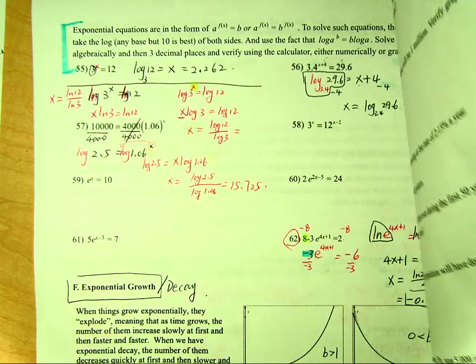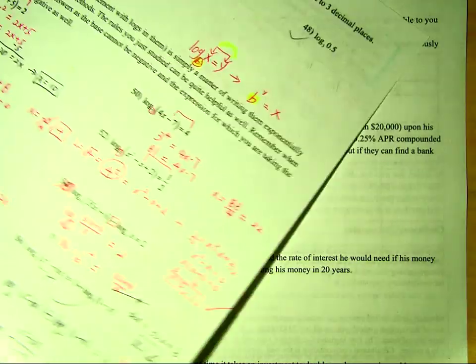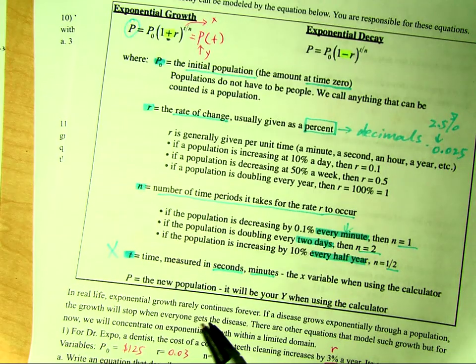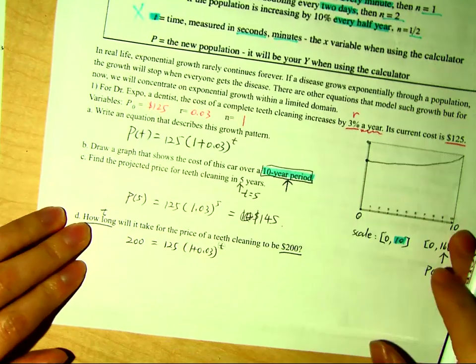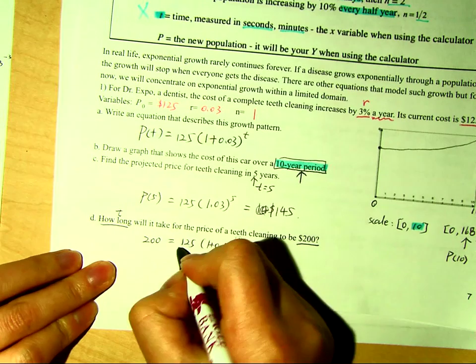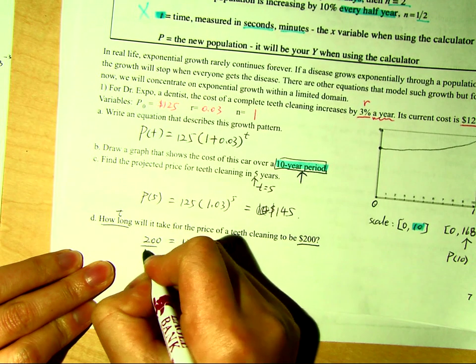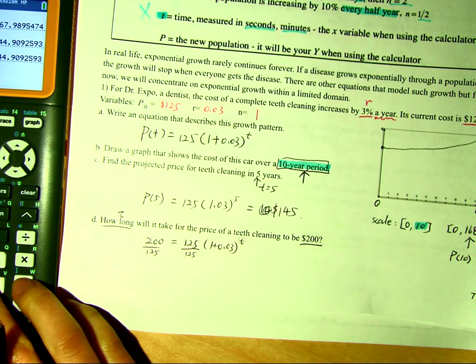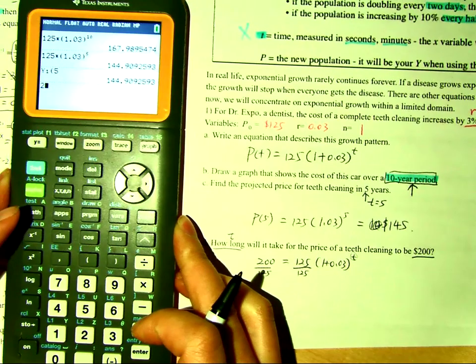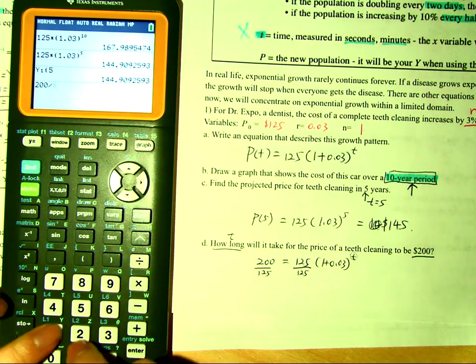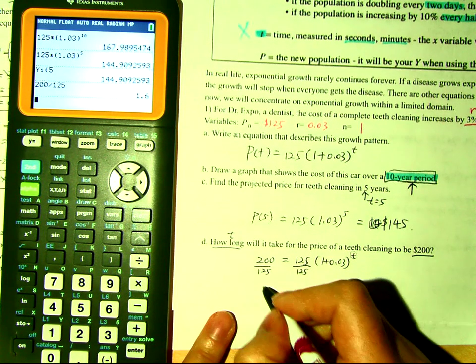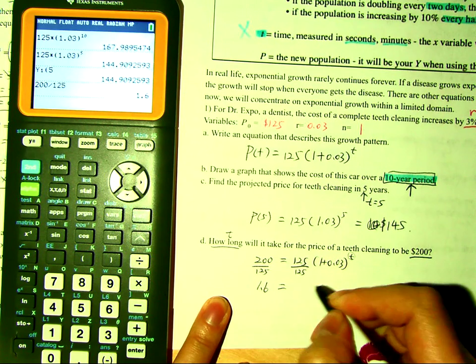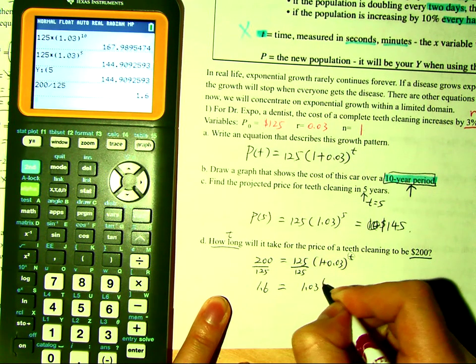Okay, let's do it. We divide by 125. So we have 200 divided by 125, which is 1.6, and equal to 1.03 to the power t.